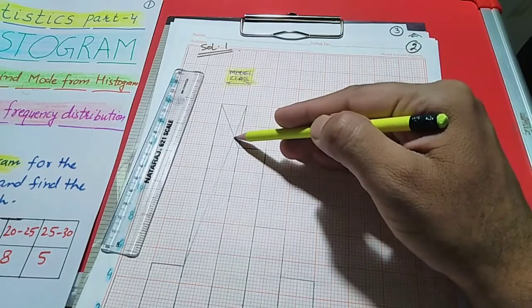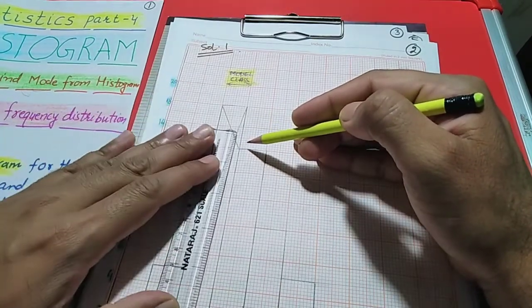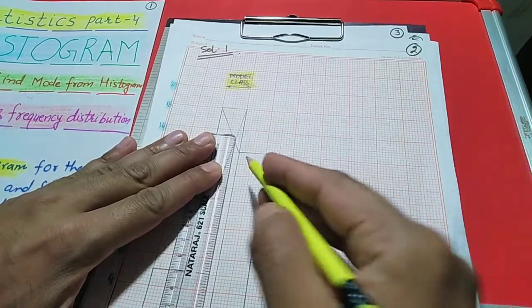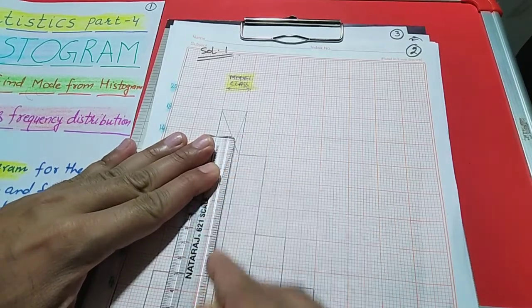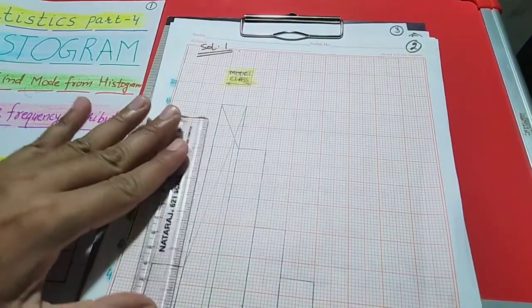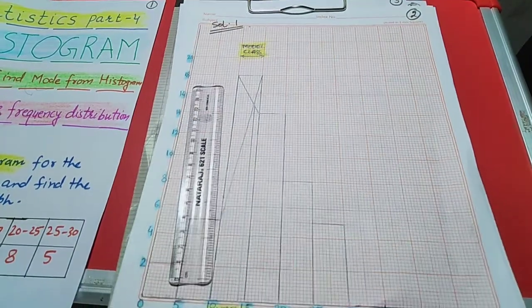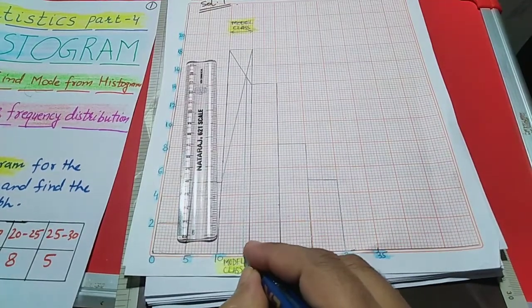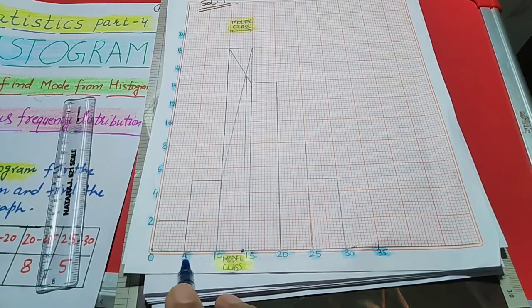Now where these are intersecting with each other, they are intersecting here. Now draw a vertical line which is intersecting the x-axis at this point. Now you have to count on the x-axis.